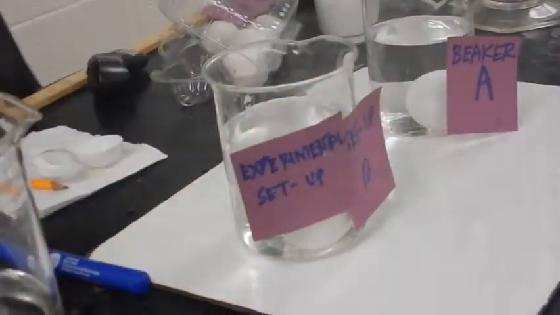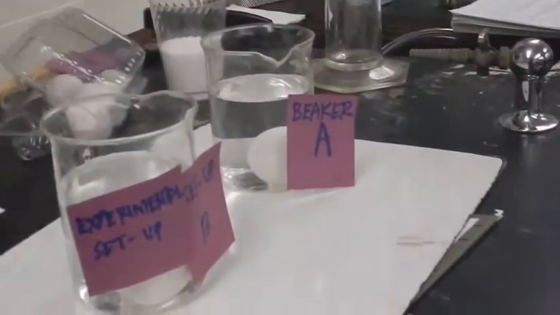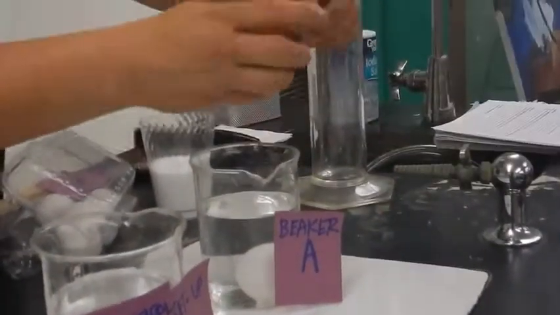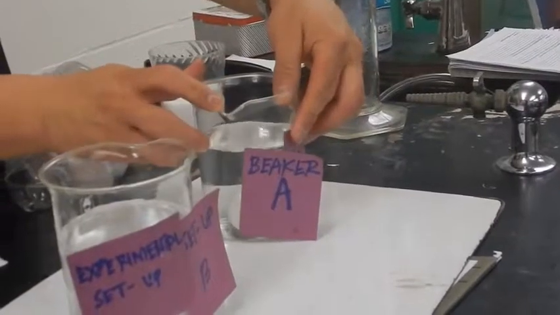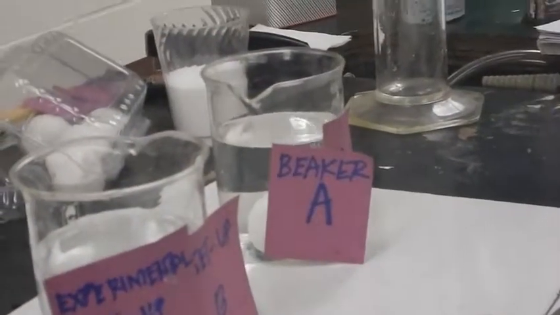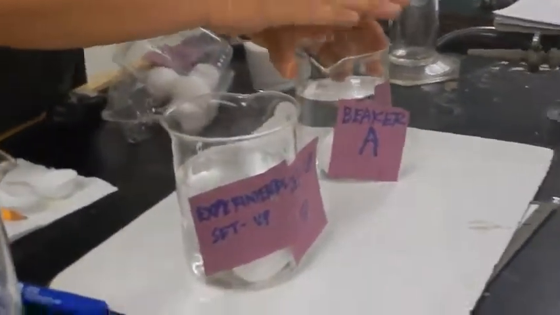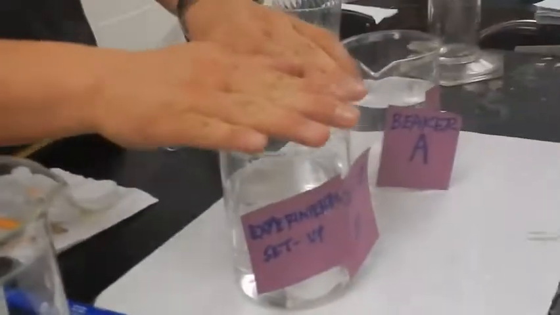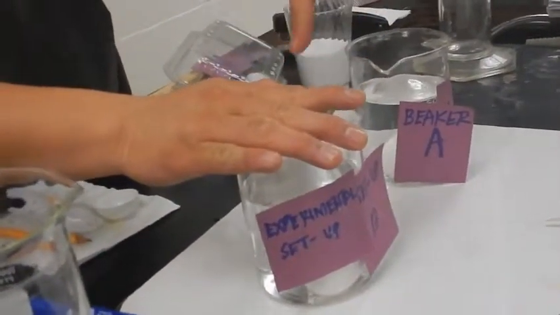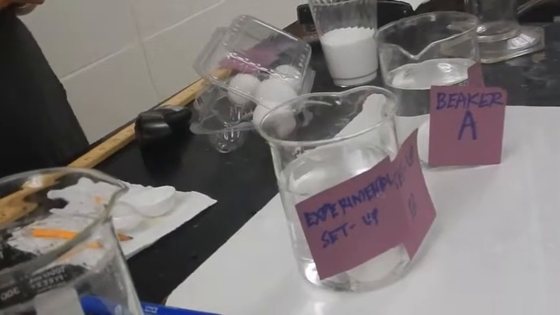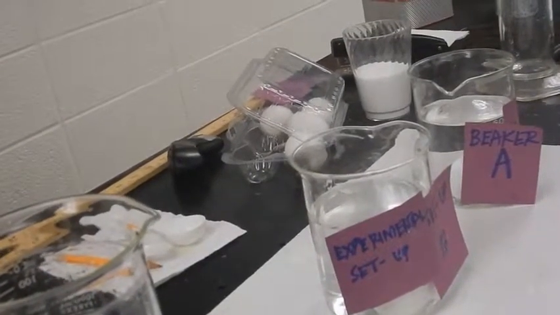Okay, right there. And I'll be labeling setup A as the control. So we have the control. We have the experimental.